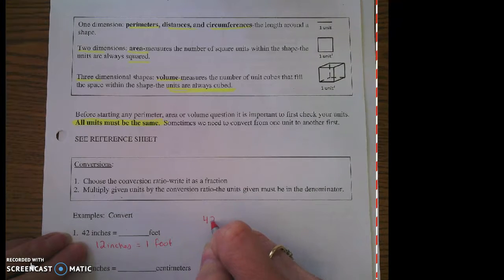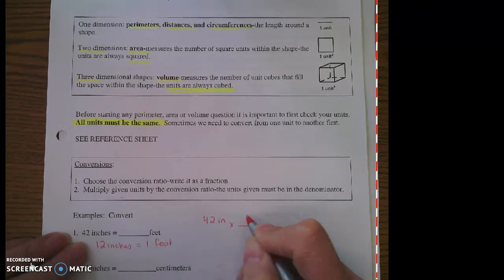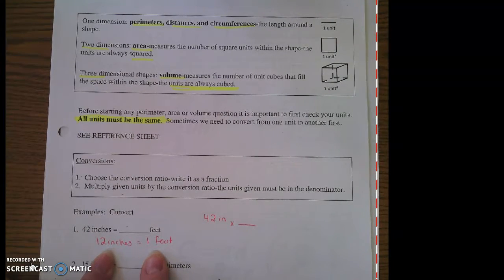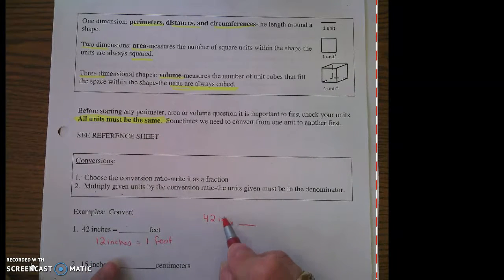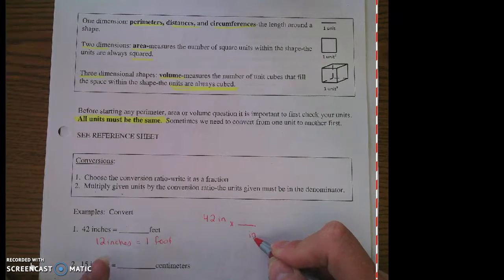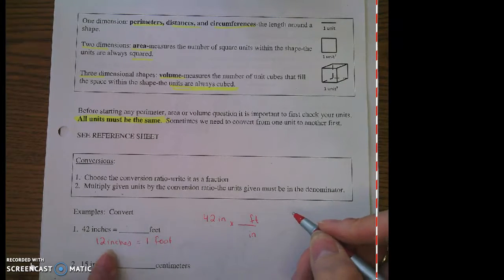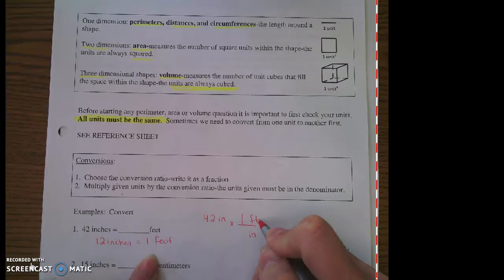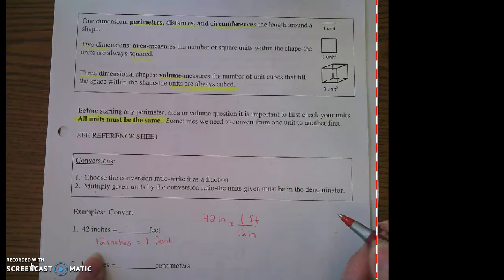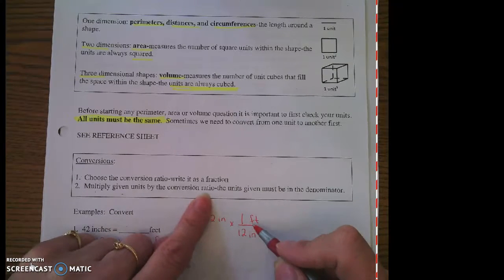So if we're starting with 42 inches, I'm going to abbreviate IN, we are going to be multiplying this by a fraction, and these numbers are going to go in the fraction. The only thing you need to be concerned about is the units that were given to you. They have to be in the denominator of your fraction. So I'm converting from inches to feet, and now you just fill in the numbers. I know that 1 foot is the same as 12 inches. So, choose your conversion. We're going to write it as a fraction. Multiply the given units by the conversion ratio.